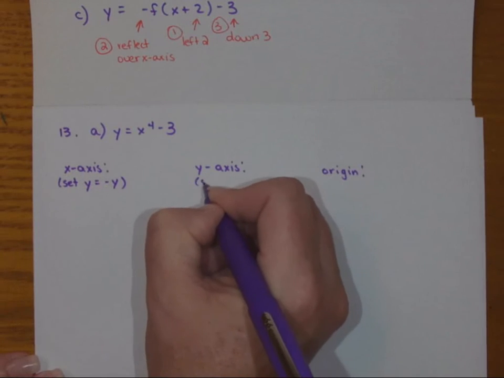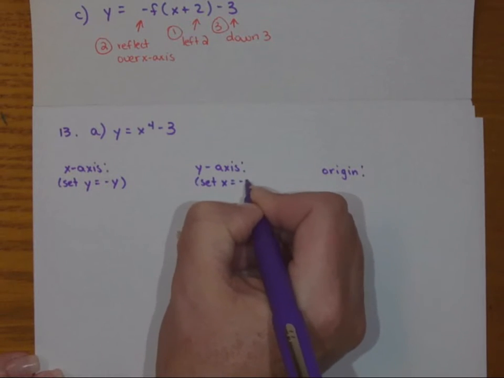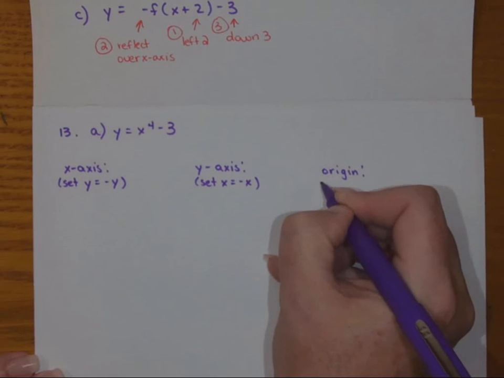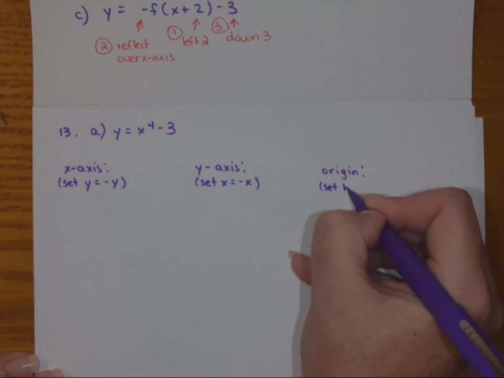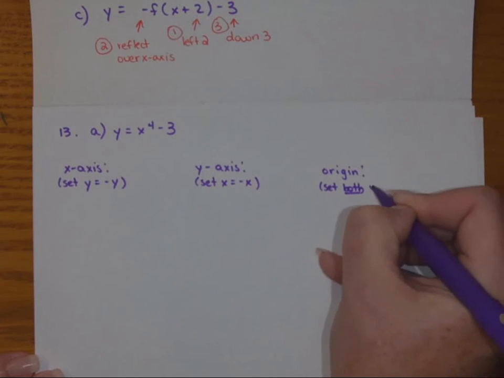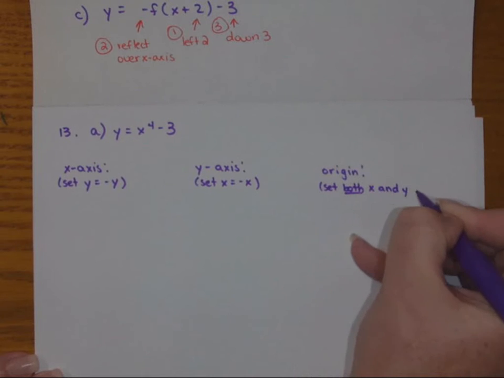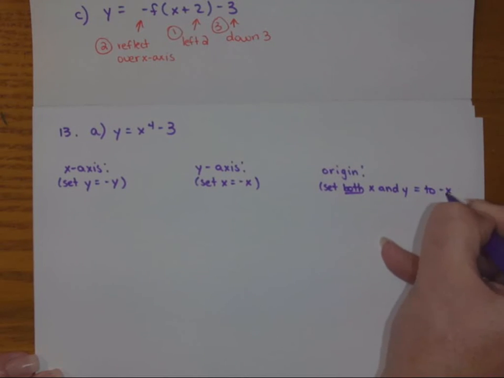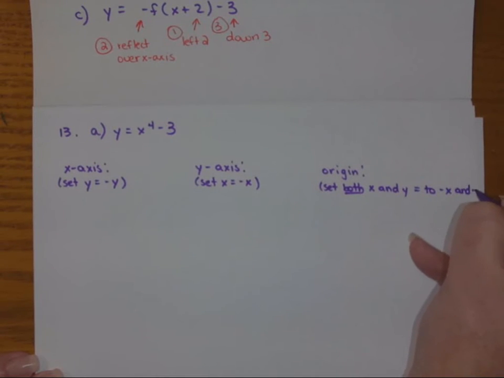For y-axis symmetry, we set x equal to -x. And for origin symmetry, we set both x and y equal to -x and -y. So I think you should be able to remember that. Whatever type of symmetry you want, you set the other thing equal to the negative version, and then for the origin, you just do both.